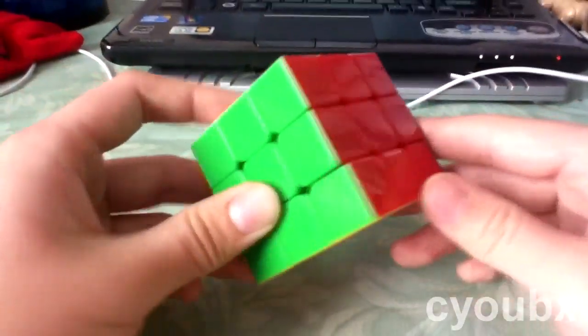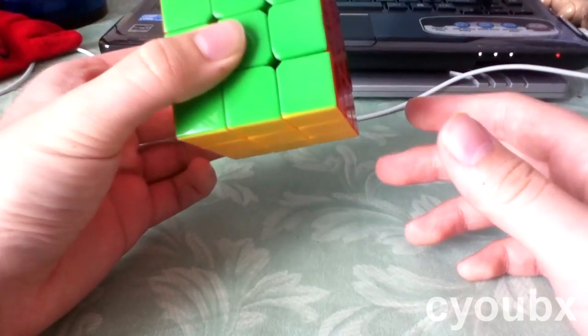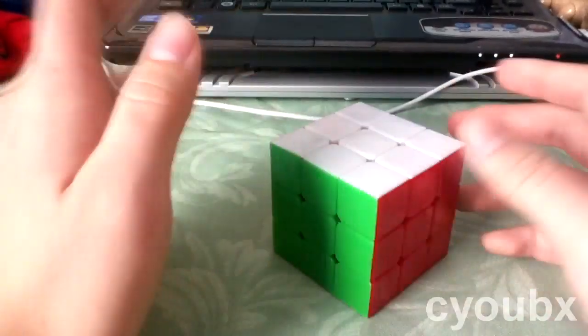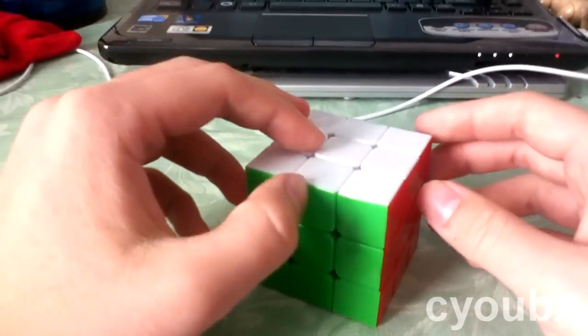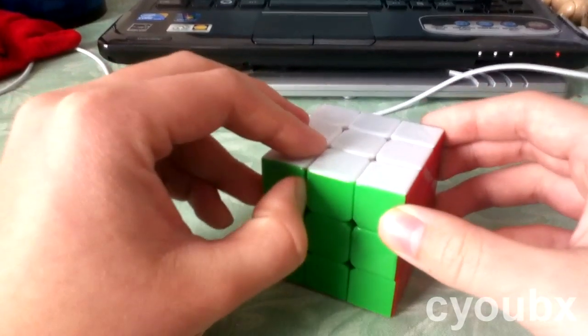So again, practice. And at 40 seconds, really all you have to do is just solve the cube over and over again, paying special attention to F2L. And sub 30 is actually not too difficult.